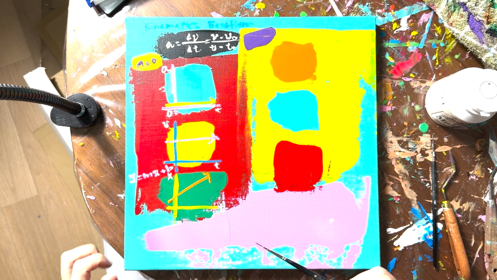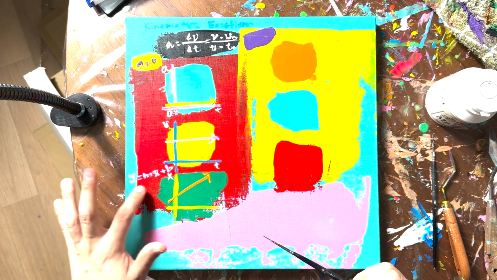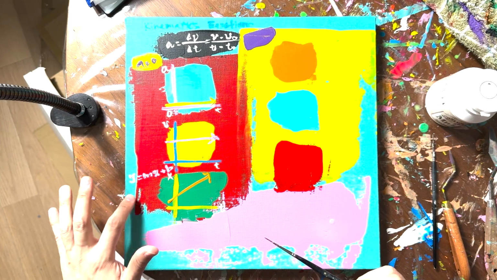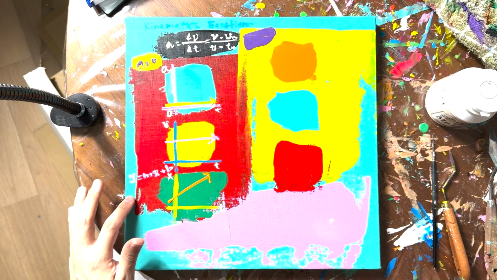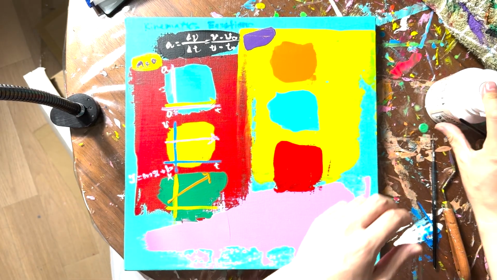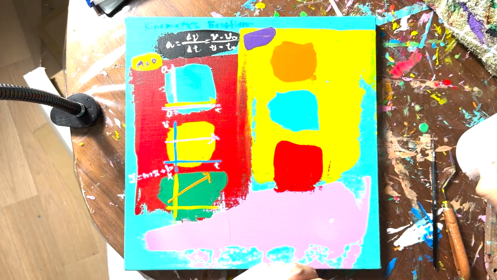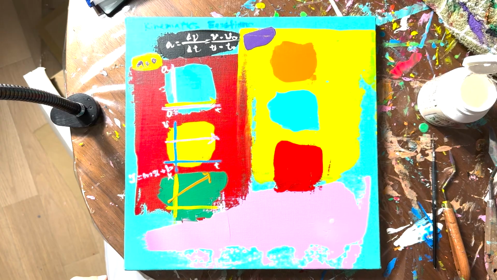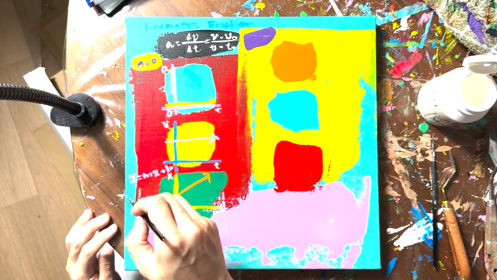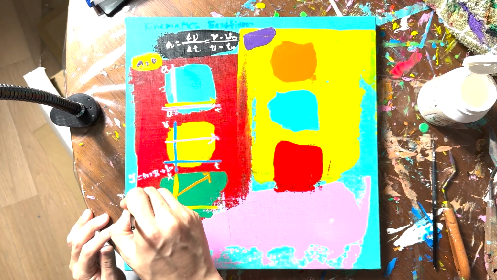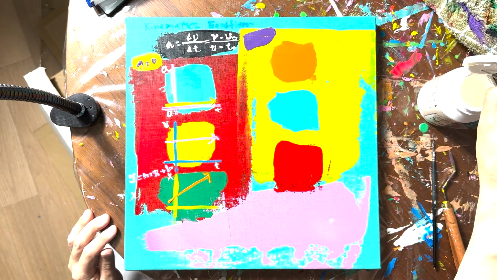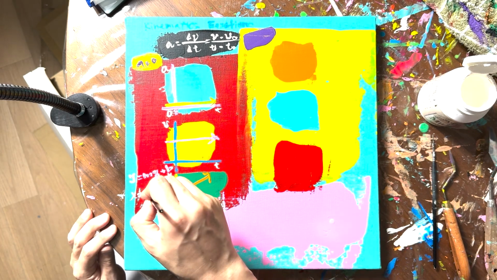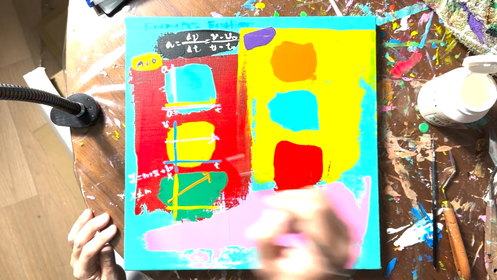Because the vertical axis is x, let's use x here. X equals, we don't know m yet.